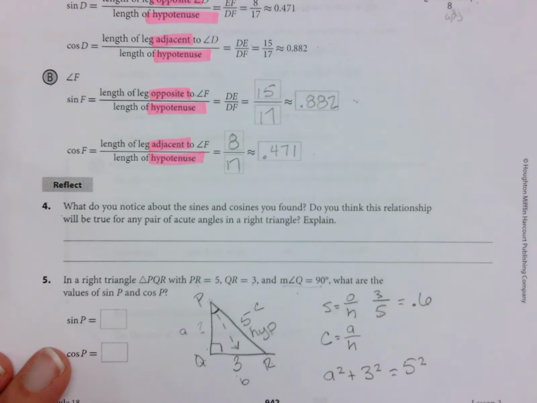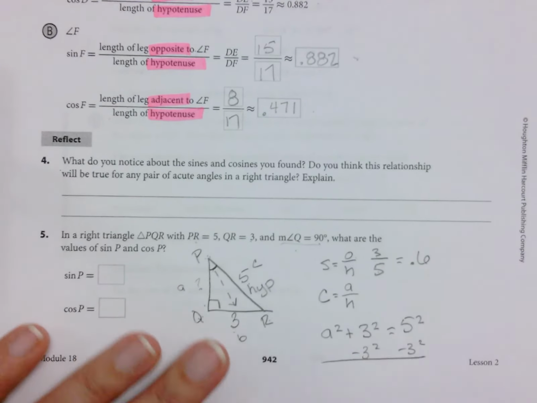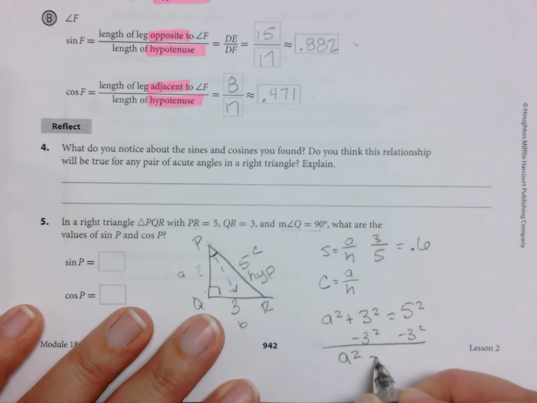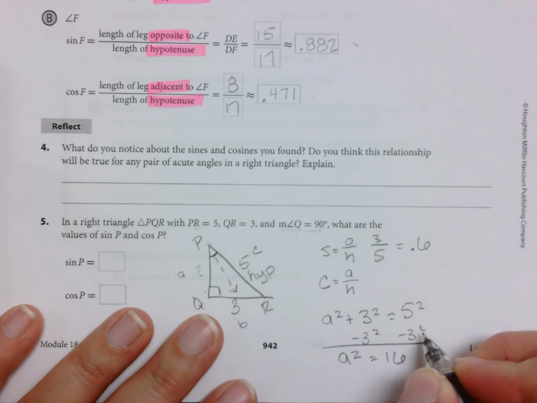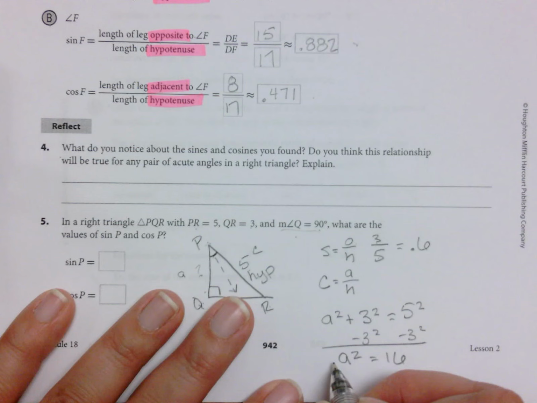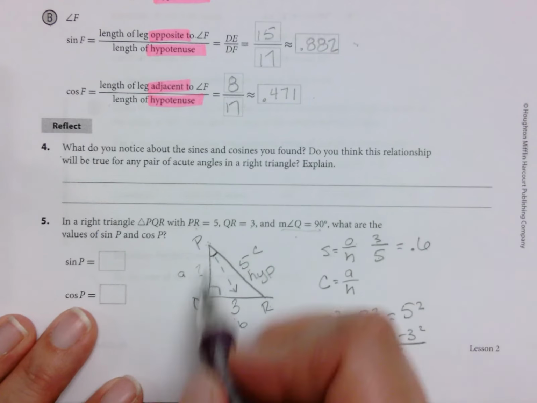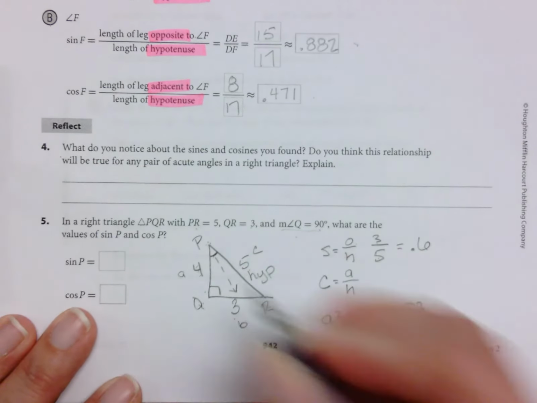And then 5 squared minus 3 squared is 16. So A squared equals 16. And I just put that in my calculator. There was nothing magical about that. And then to find the value of A, I have to take the square root of both sides. So the length of this missing side is 4.